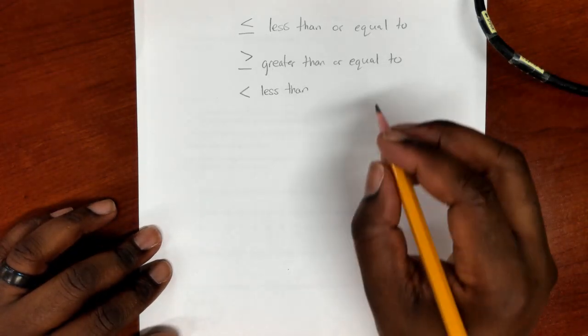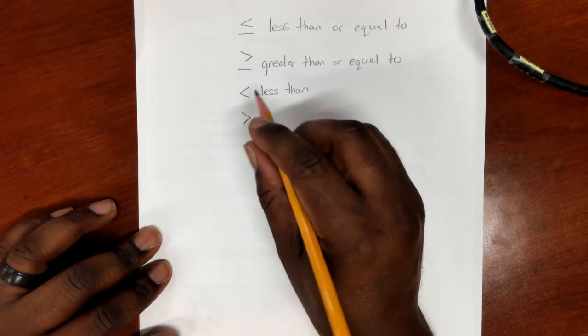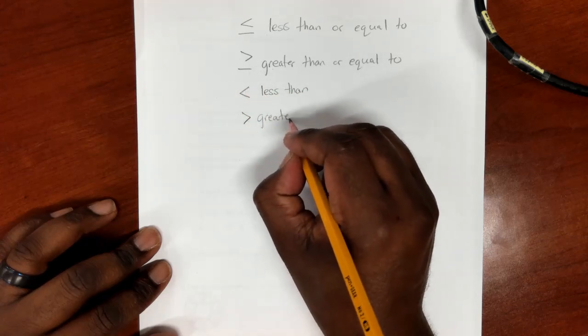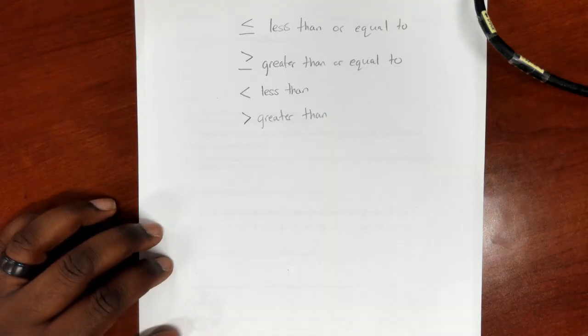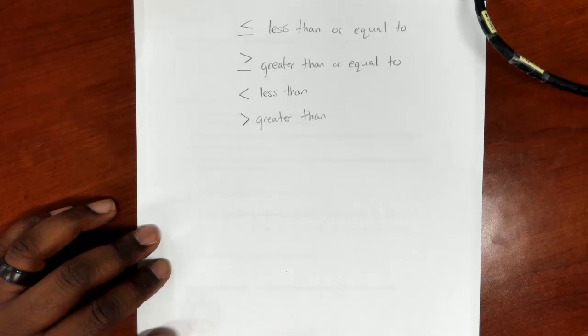So this is just strictly less than, and this one right here is the same symbol as that one, but without the lines. This one is strictly greater than. The same type of logic applies: greater than, strictly greater than. All right, so these are the particular types of symbols here.